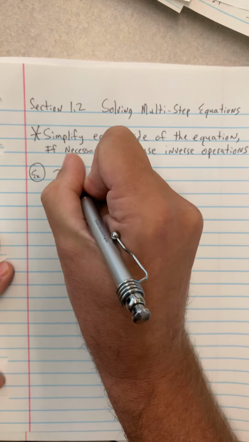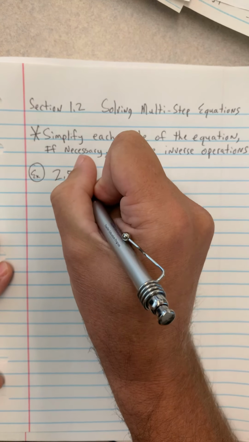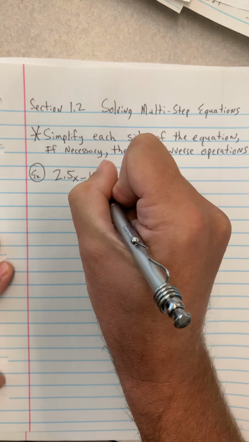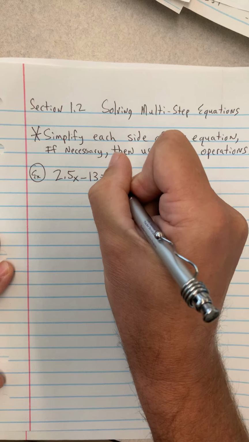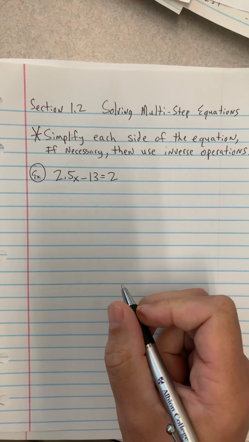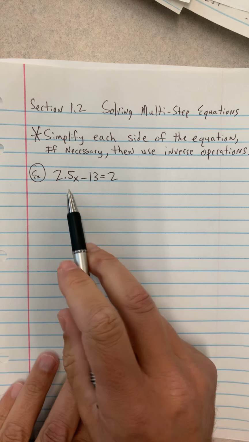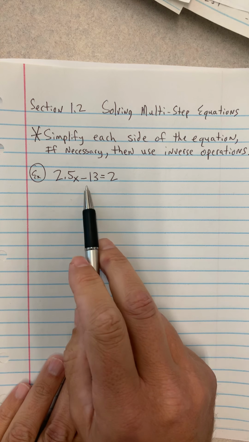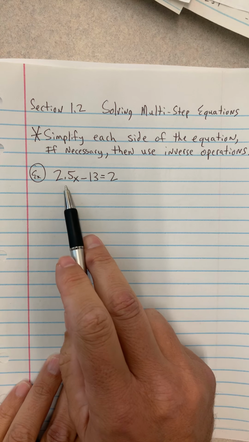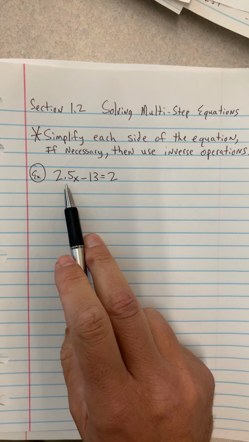I have 2.5 times x, subtract 13, is equal to 2. This is actually going to be a two-step equation, but what I'm always going to do is go through this thought process of how we solve this.